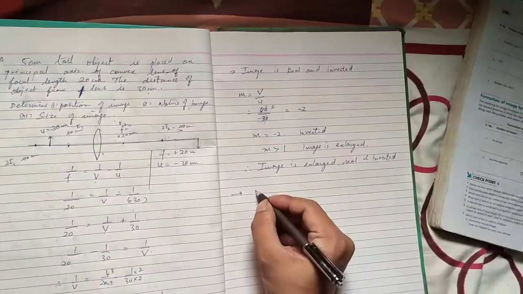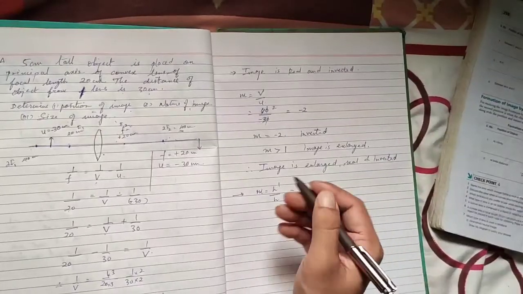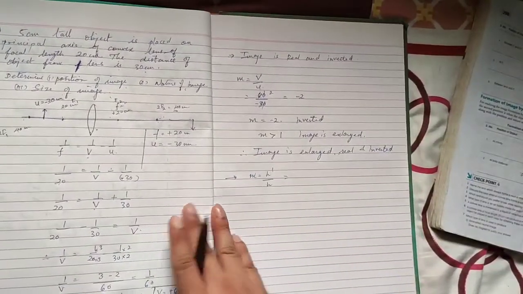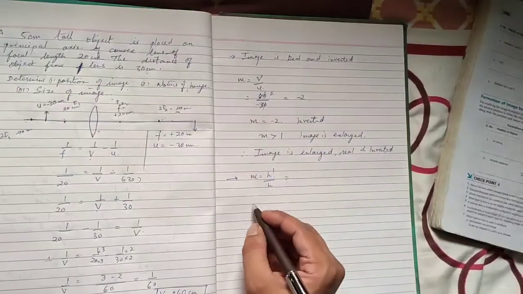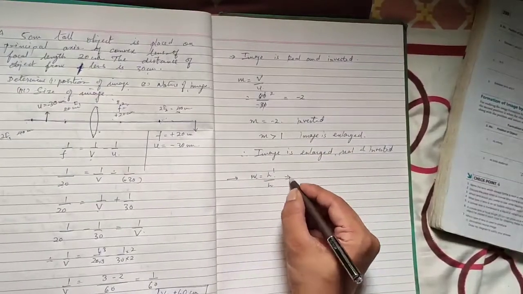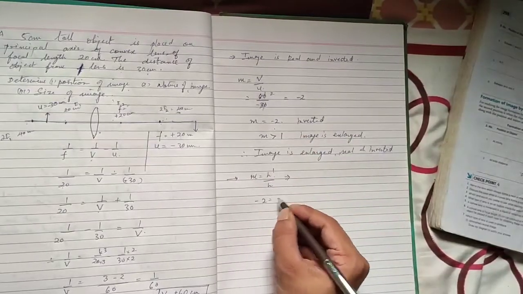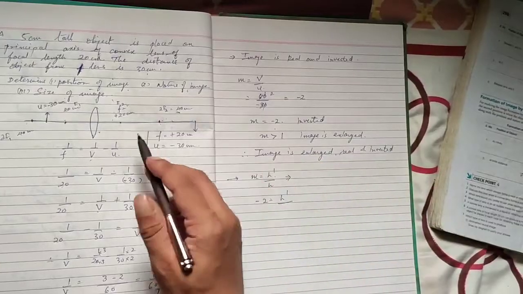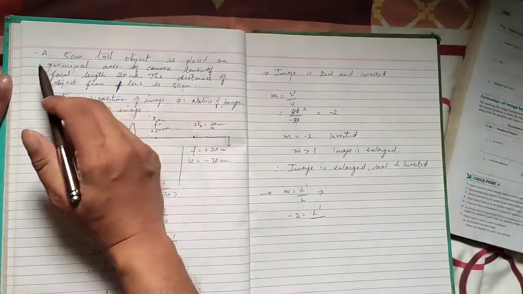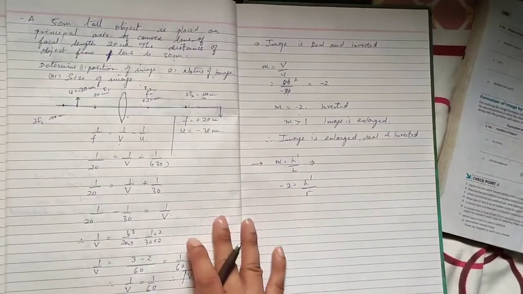So for that we also have the formula M is equal to H dash upon H. There is no change in this one. Okay, and height you need to find, that is the size of the image. So I will write magnification, that is minus 2, so I am writing minus 2 over here. H dash is the image height, and H is the height of the object, which is given as a 5 centimeter tall object, so I will write 5 over here.